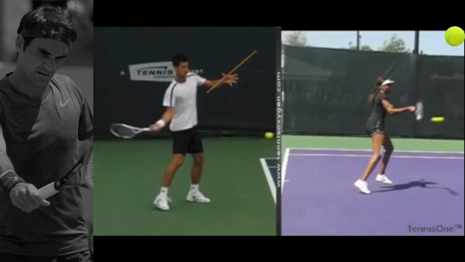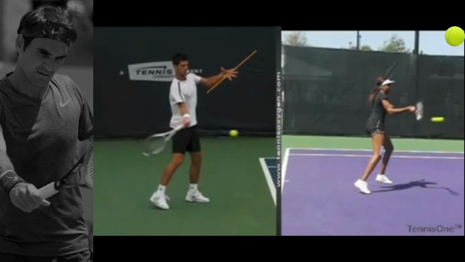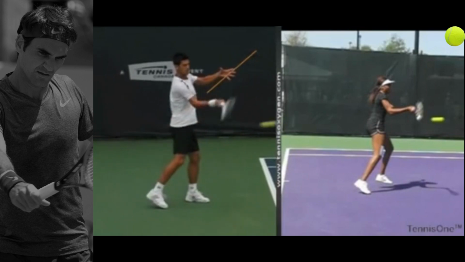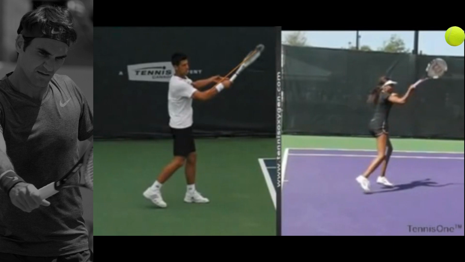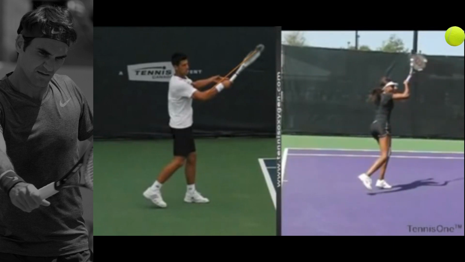What is a heavier ball? It is a combination of racket head speed and spin. They're going to brush and roll the ball at contact, versus a lot of WTA women who will still be going through, kind of plowing through with the wrist laid back, and that is the main reason why the guys will hit a heavier ball than the women.